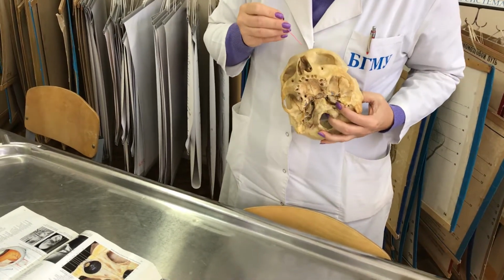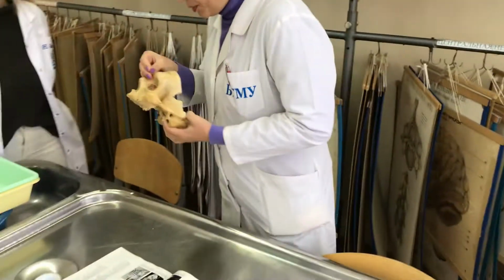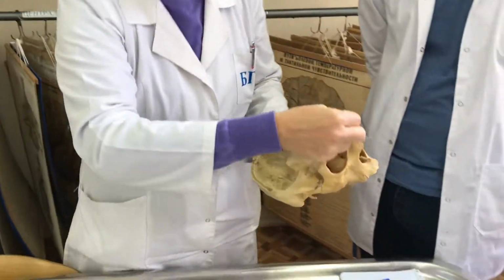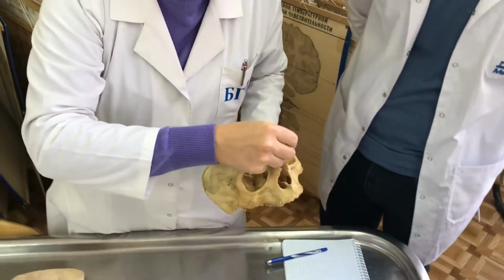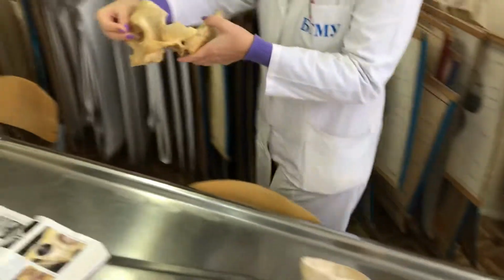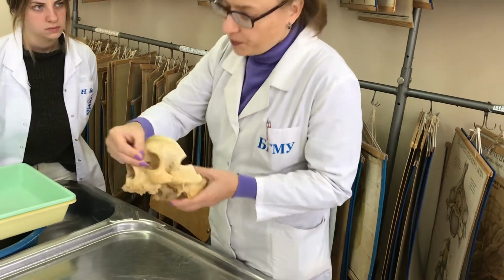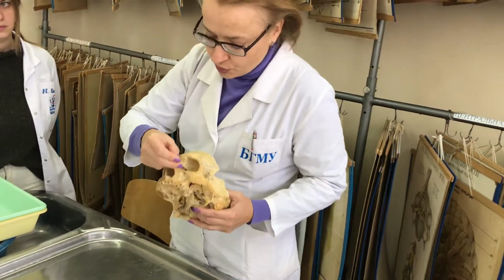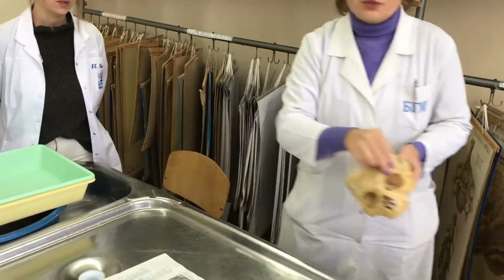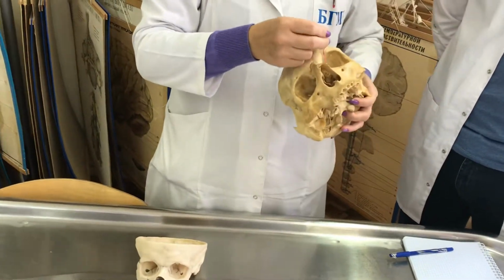Then, on the lateral wall, we have the zygomatico-orbital foramen. It's well known to you. And this something new is the inferior orbital fissure, between the lateral and inferior wall. When we go around to the inferior wall, here we have the infraorbital groove and infraorbital canal. Clear? This one, orbital. Okay.